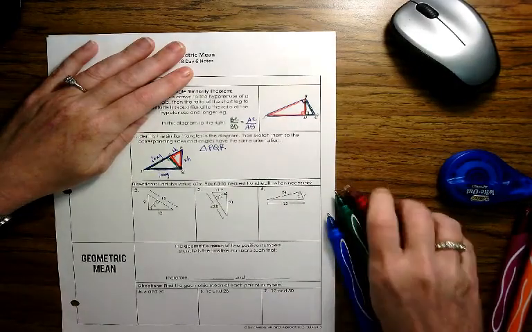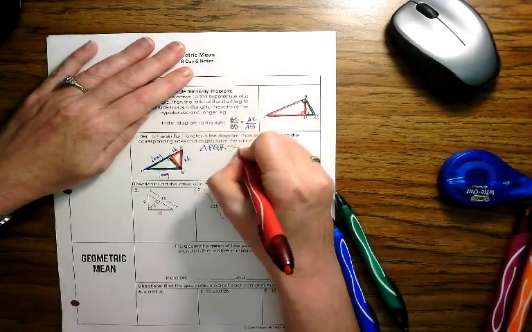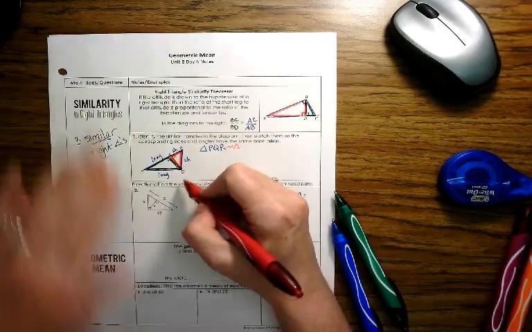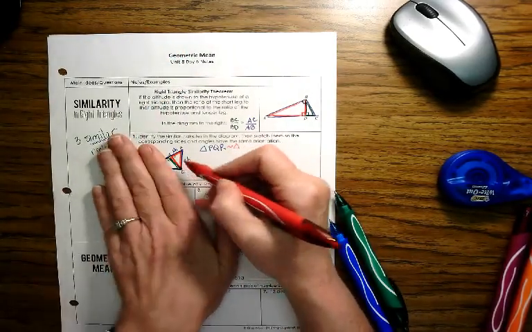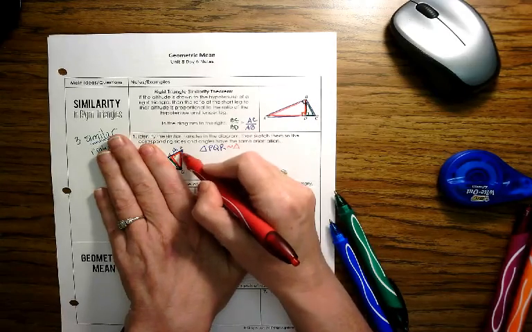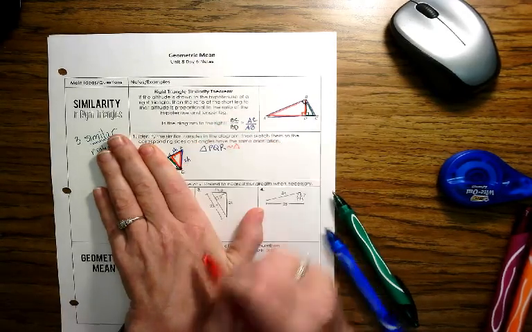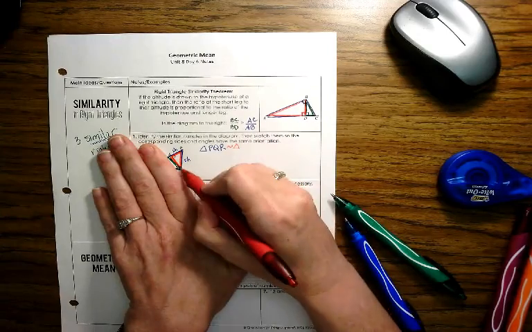When I go to do that with the red one, let's see which one's the long leg. Well, this was the short leg of my big guy. This will be the short piece of my red one. So this is the long piece. And I want to go toward the right angle.